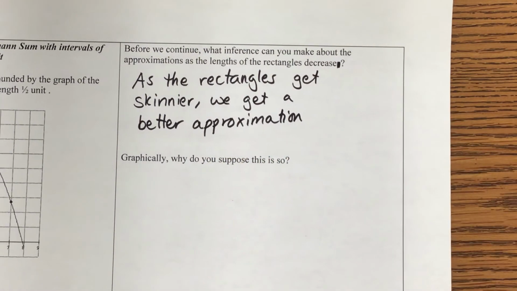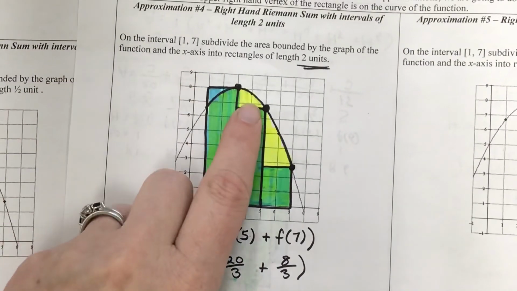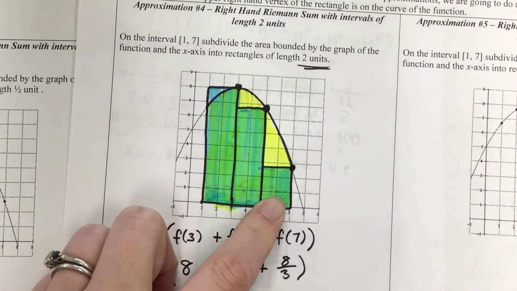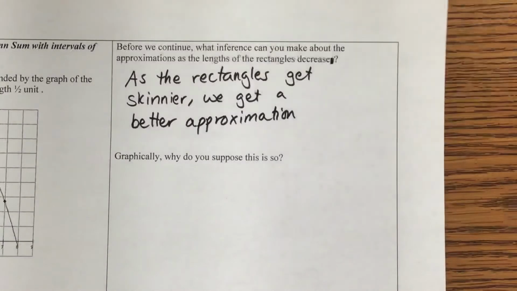And graphically, this is because we have less extra area above or below f of x, right? Less blue area and less yellow area. We want it all to be green. We want the rectangles to include every single thing that is yellow.